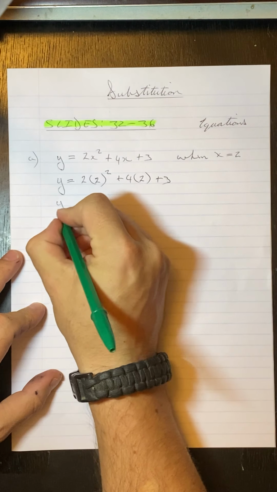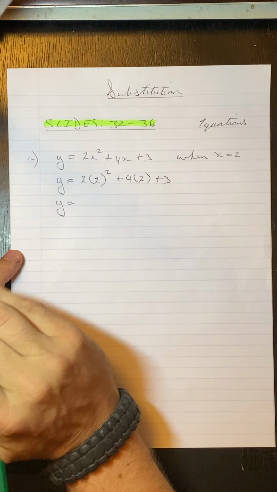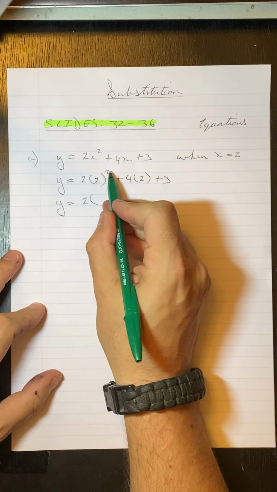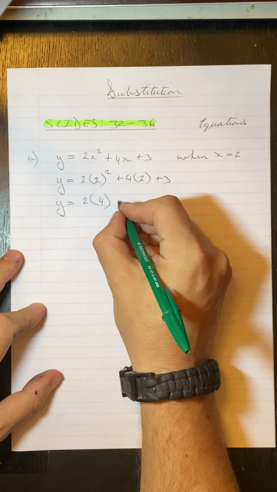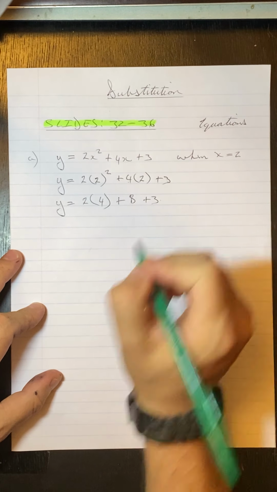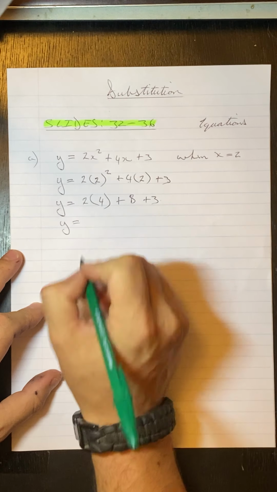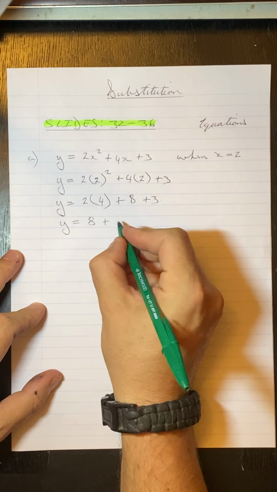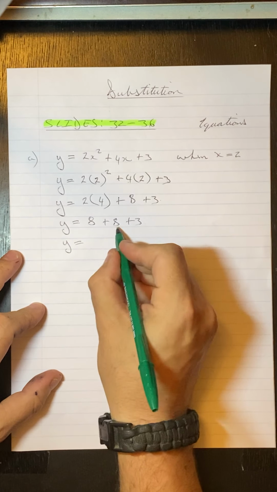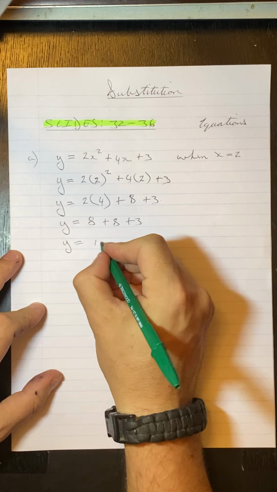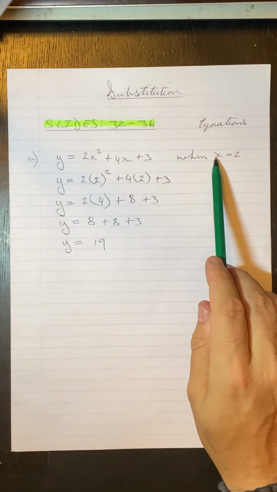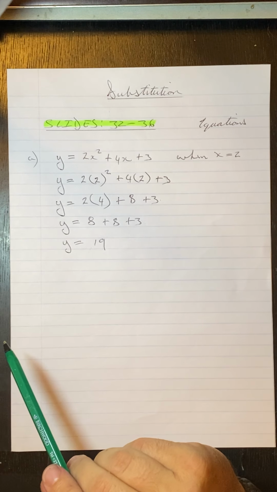And what we can do now is we can actually work out what this is. So here we have 2 times, now 2 squared, that's going to be 2 times 2, which is 4, plus 4 times 2 is 8, plus 3. 2 times 4 is 8, plus 8, plus 3. So 8 plus 8 is 16, plus 3 is 19. And we found the value of this thing when x is equal to 2.